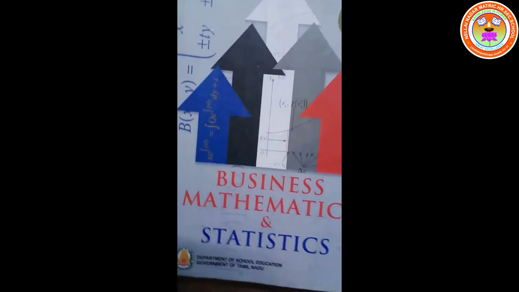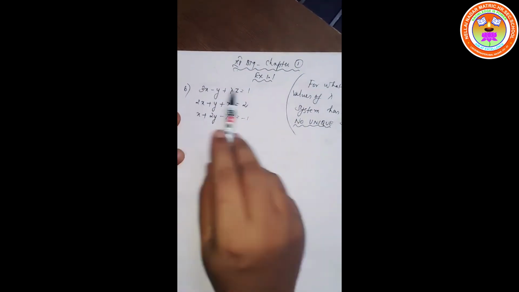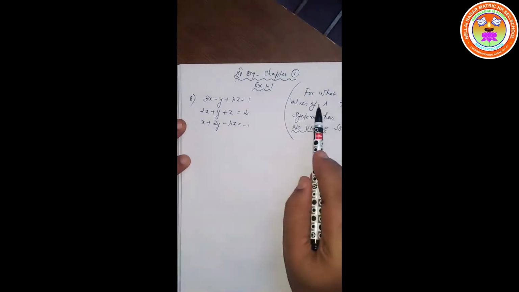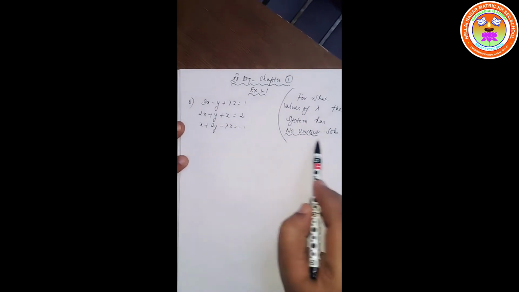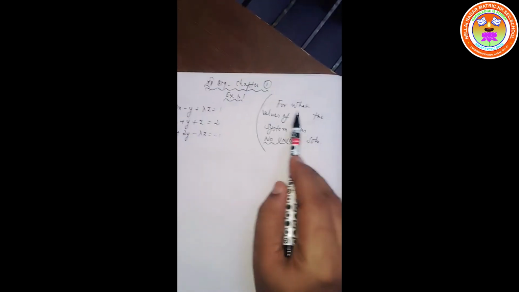Chapter number 1, exercise 1.1. So far we have completed up to problem number 5. This is problem number 6. We are given 3 equations. For what values of lambda the system has no solution? You have to find out the values of lambda.